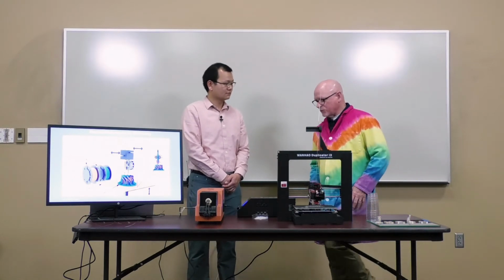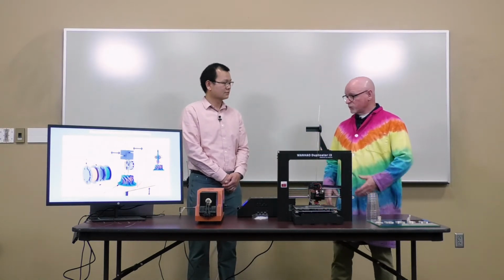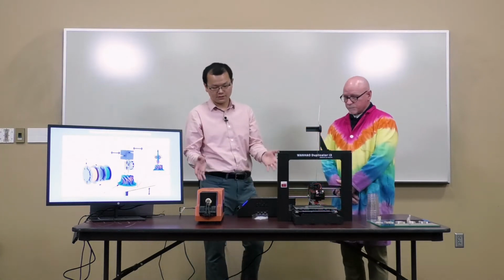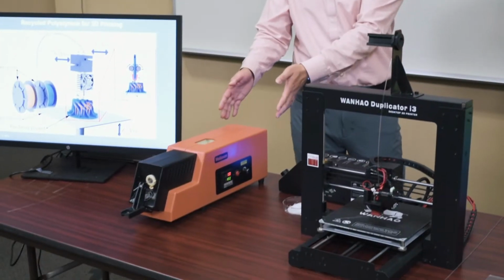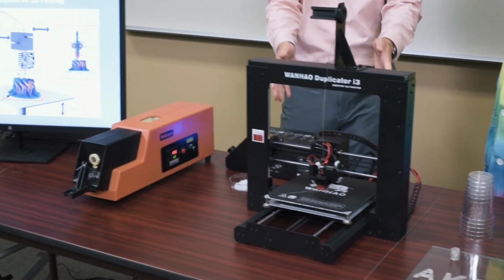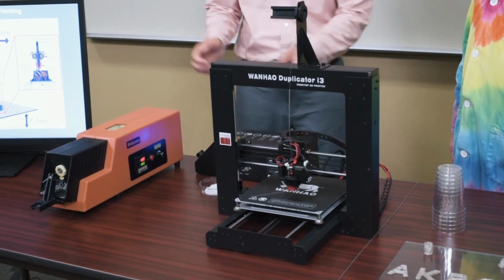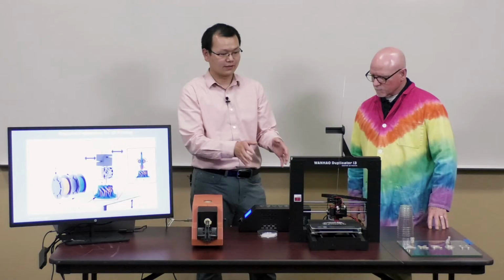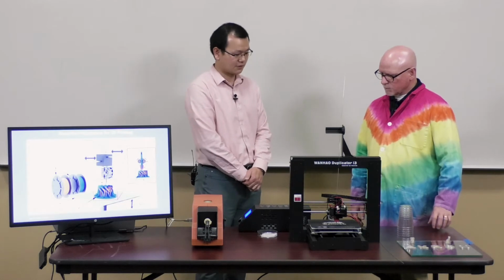So Dr. Zhu, you've brought some of the equipment from your lab here. I was just wondering if you could explain to us what you have and how you're using it. Sure. So what you're seeing here on the table, this one is the desktop extruder, and this one is the actual 3D printer. I will explain the details of each of them in the following conversation.